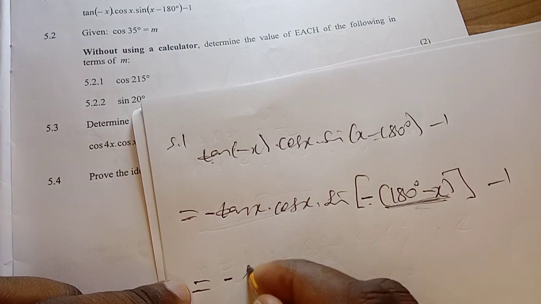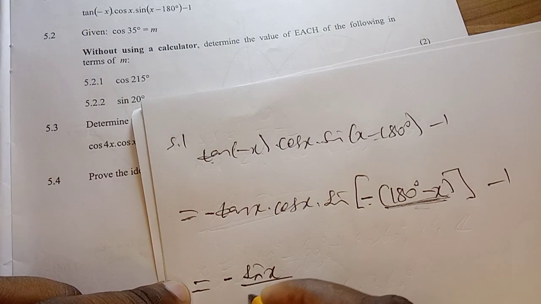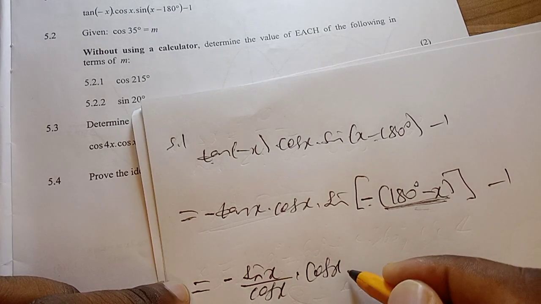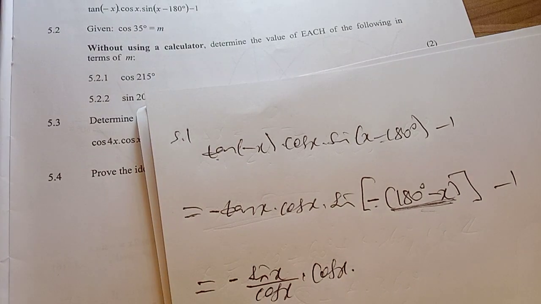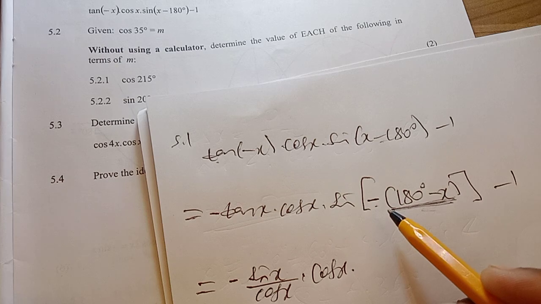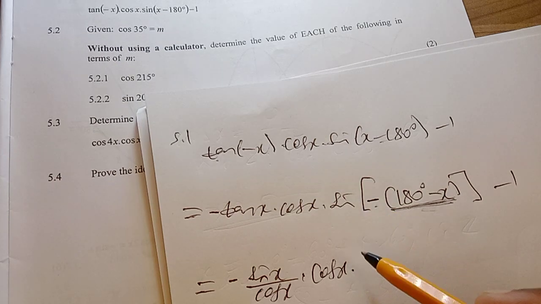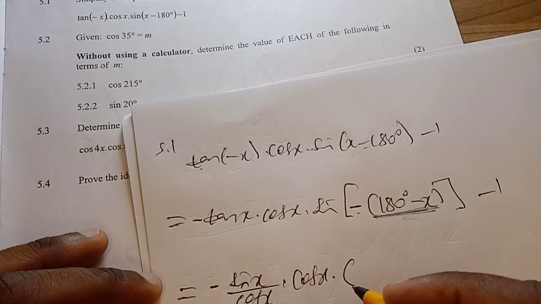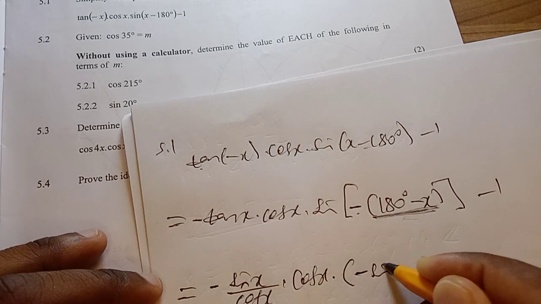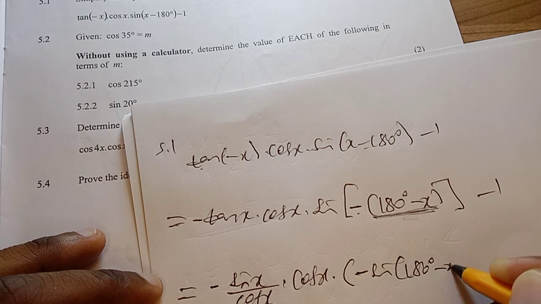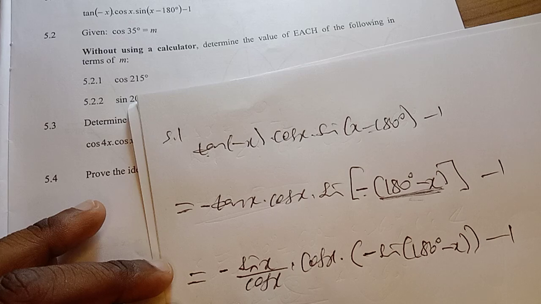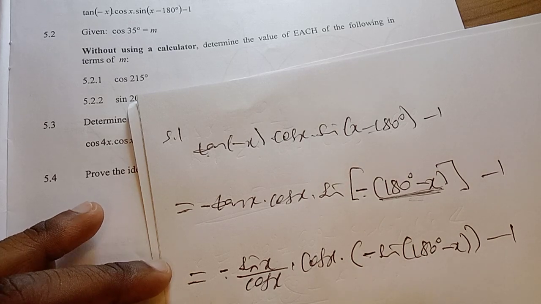Then we are having it as sin x over cos x, and here we are still multiplying by cos x. Now we are having the negative angle. We ask ourselves, in which quadrant does the negative angle fall? We know that it falls in the fourth quadrant. In the fourth quadrant, sine is negative, and this reduces to negative sin(180° - x) like that. Then we can say negative multiplied by negative gives us positive.